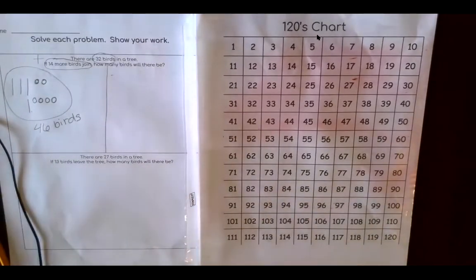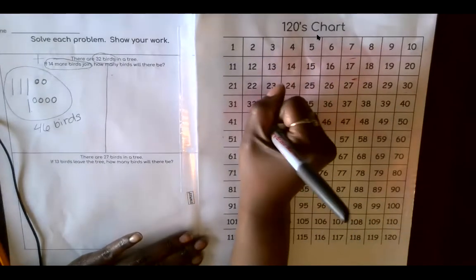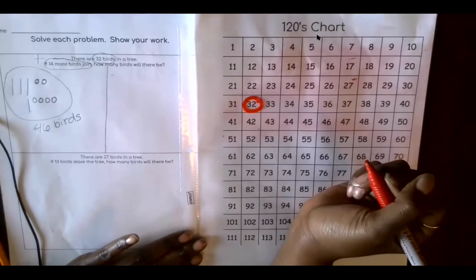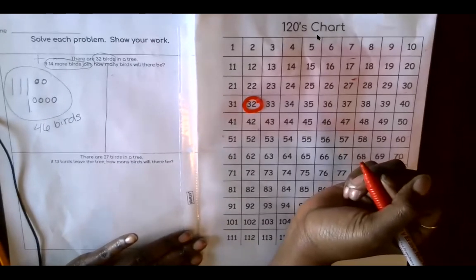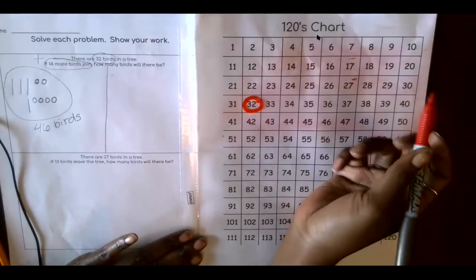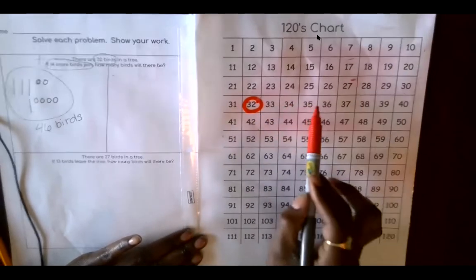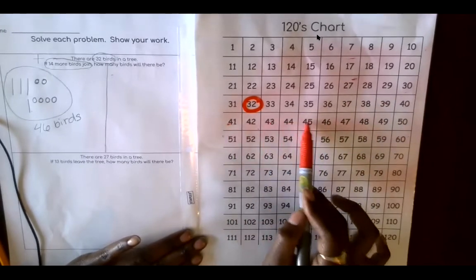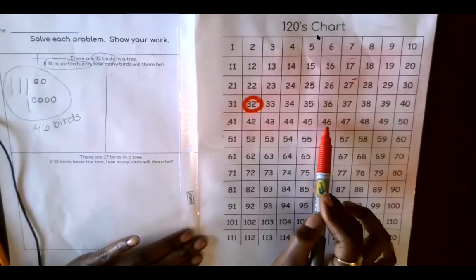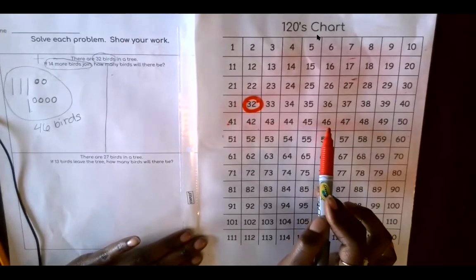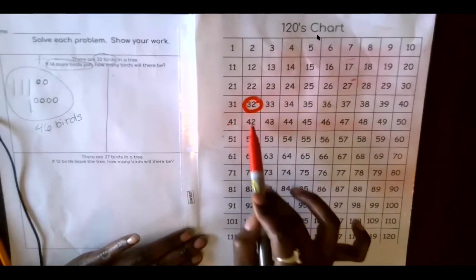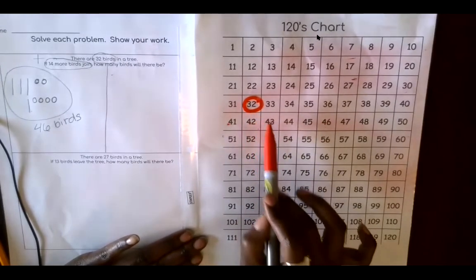I'm going to start with 32 because that's what I know. 32 birds. 14 more joined them. So I can count by ones like this. 1, 2, 3, 4, 5, 6, 7, 8, 9, 10, 11, 12, 13, 14. I got 46. I can count by ones. But I want to use the strategy of using plus 10, tens and ones on my hundreds chart.